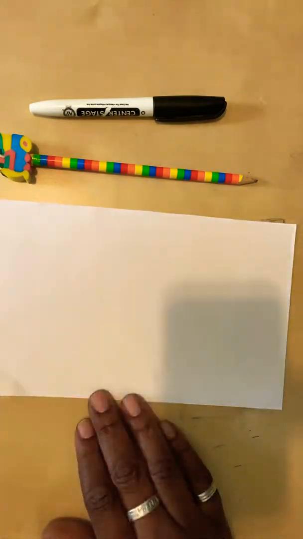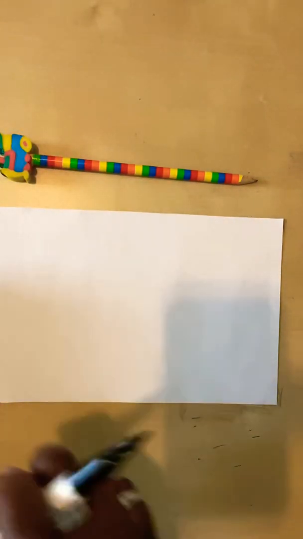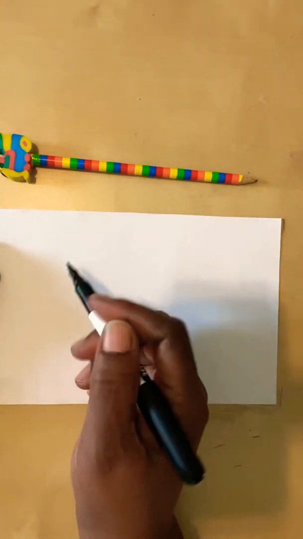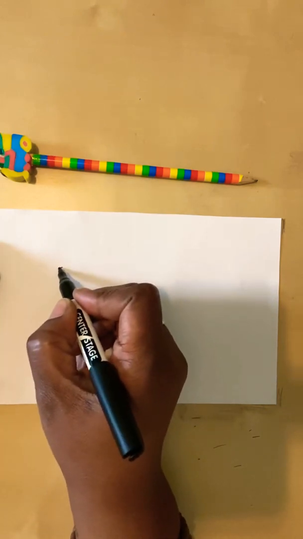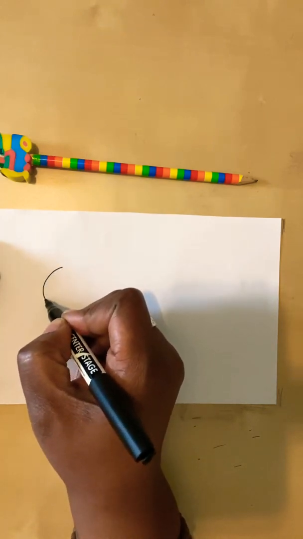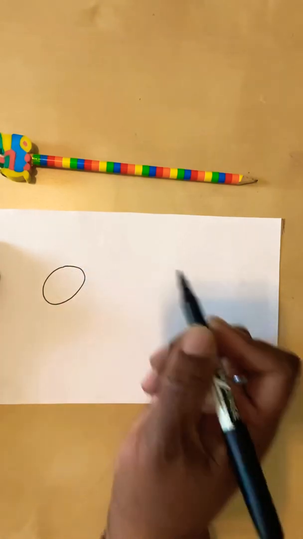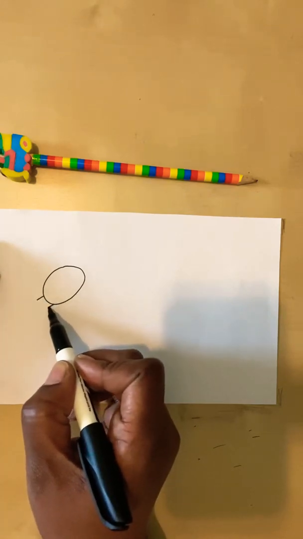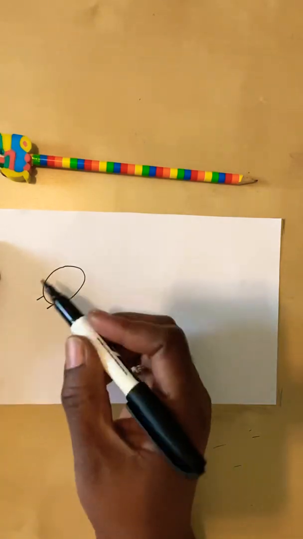So let's do this together. Now, like I said, I would love for you to use a pencil. However, I'm going to use a marker so that you can see what I'm drawing clearly. First, I'm going to start with myself over here. I'm going to use an oval for my head. I'm going to use 2 lines, 2 diagonal lines, because I'm moving forward. So I'm not drawing myself straight up, I'm moving forward.